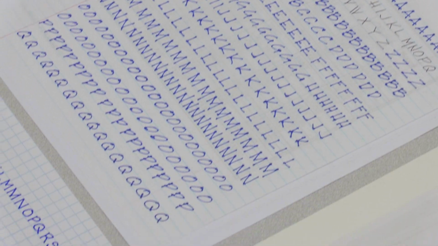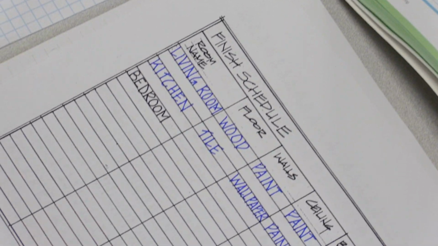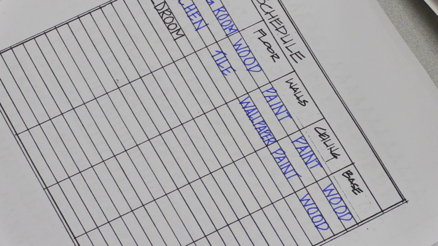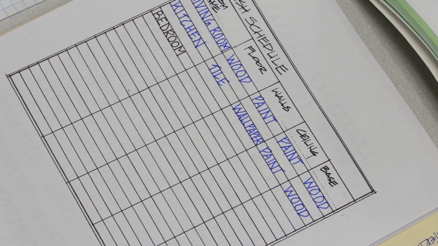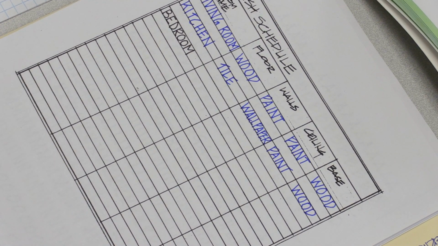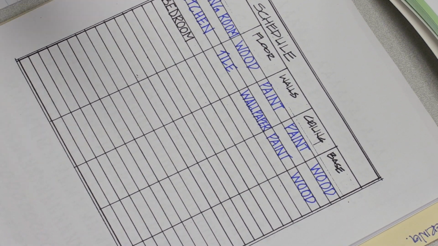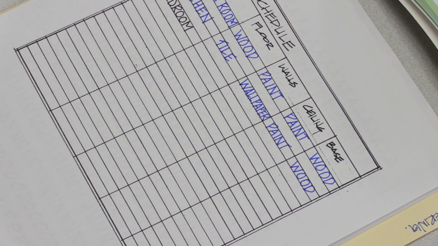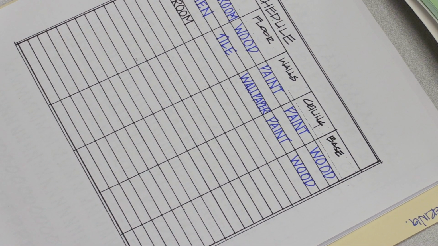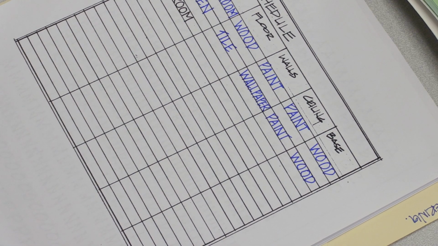Just to give you an example of one area where we use our lettering is in finish schedules. It can be for a window or door schedule, it can be for a materials finish schedule, but this is an example of a schedule, and you will be doing several of those further on in the semester.